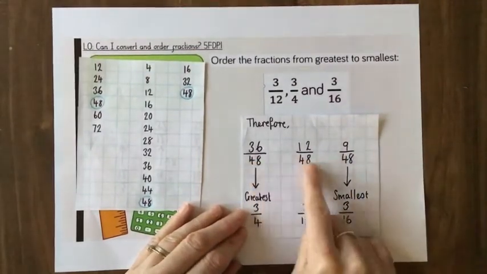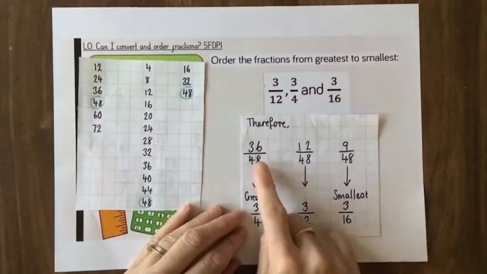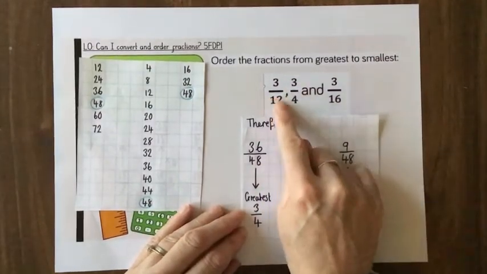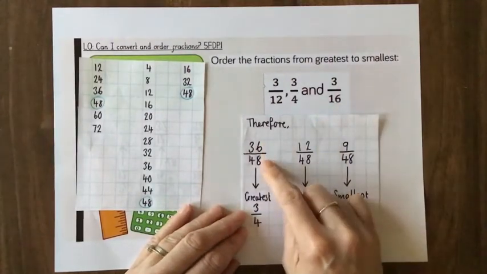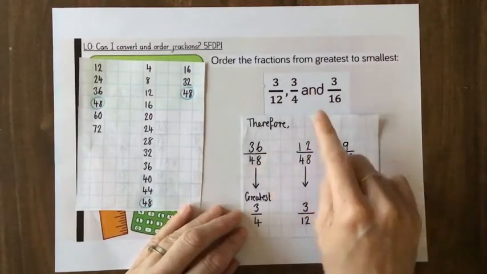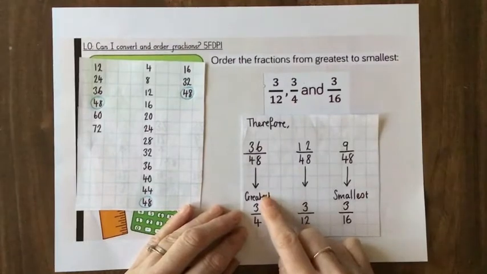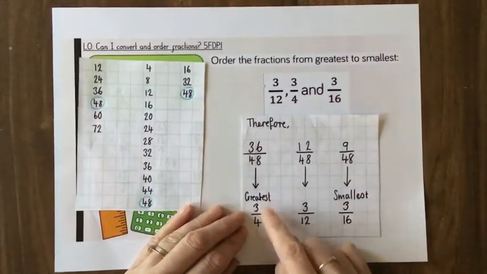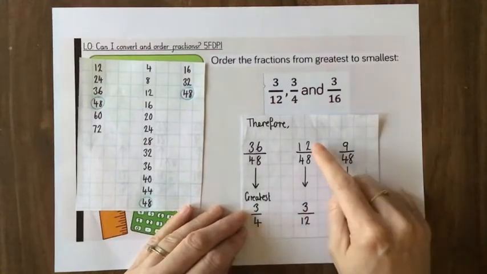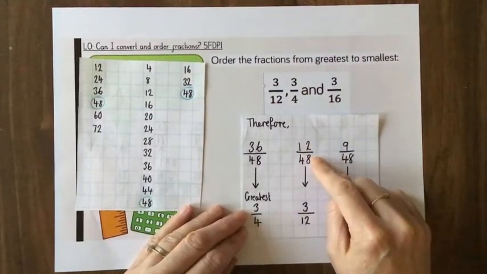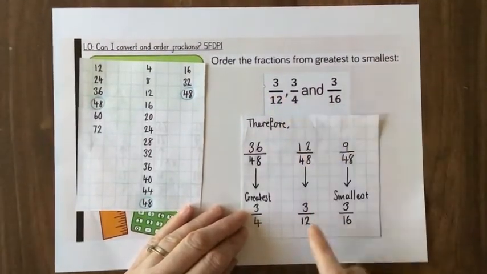So now we've ordered them in 48ths, we need to convert them back into the original fractions from the question. So 36/48 was 3/4 in our original question. So 3/4 is actually the biggest fraction. 12/48 was originally 3/12.